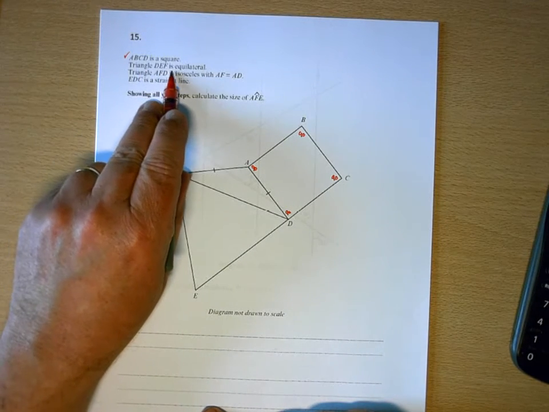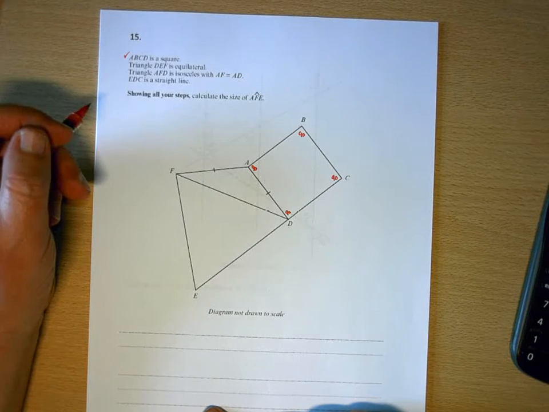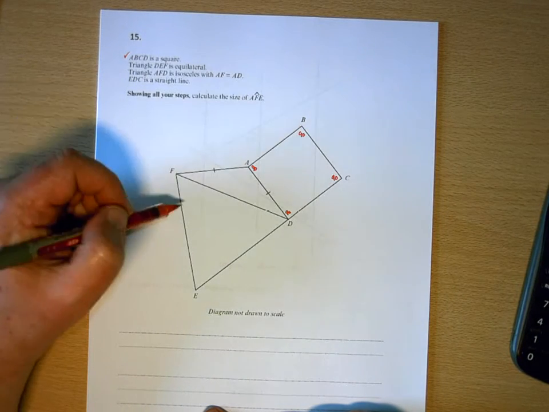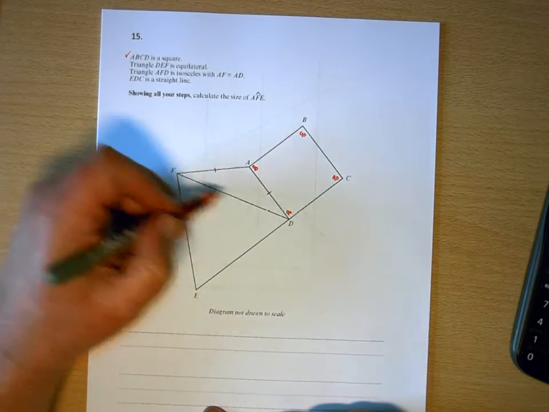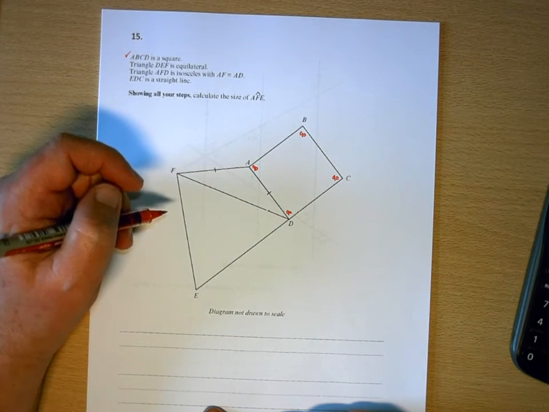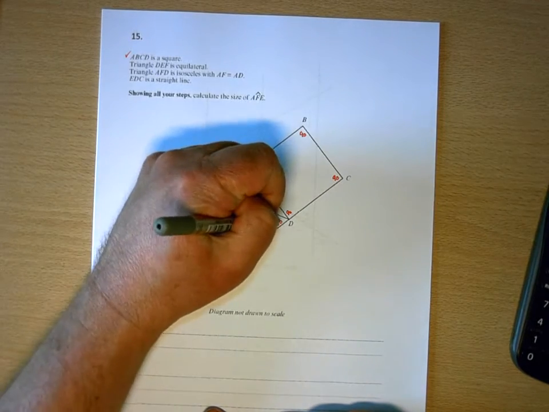Triangle DEF is equilateral. What do I know about an equilateral triangle? All the sides are the same length, DEF. And all the angles are the same size. And if the angles are the same size, they're all 60.